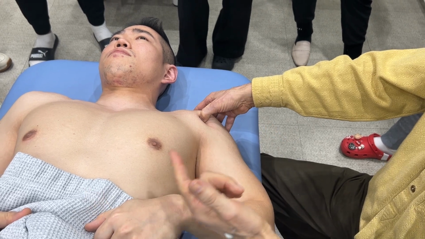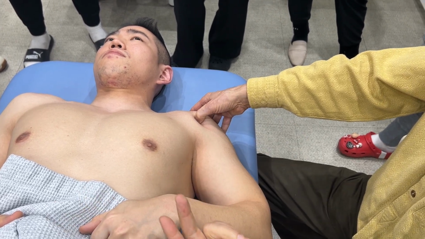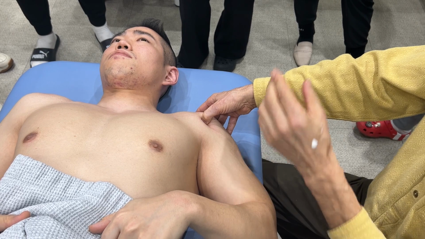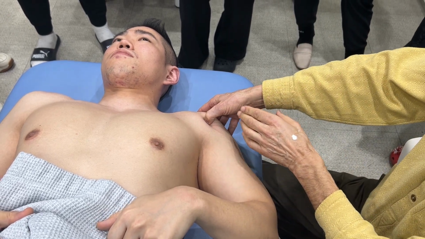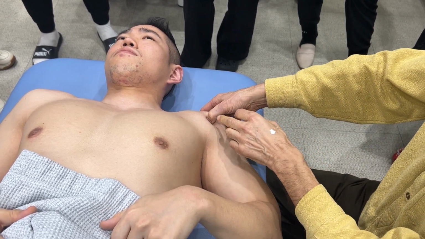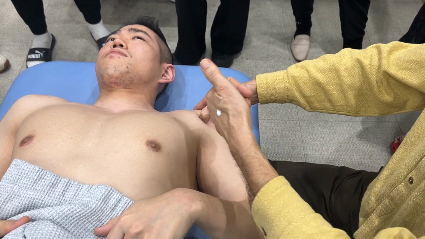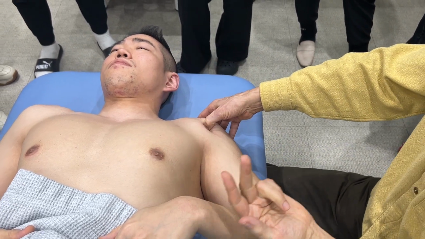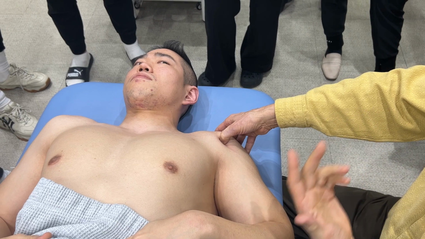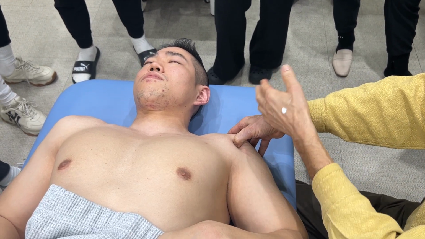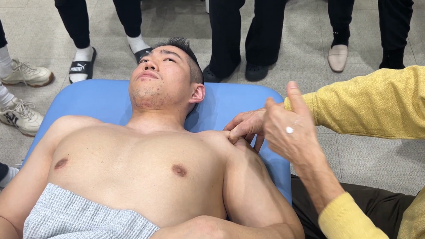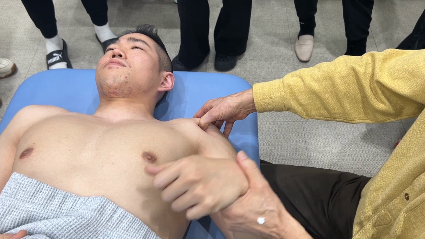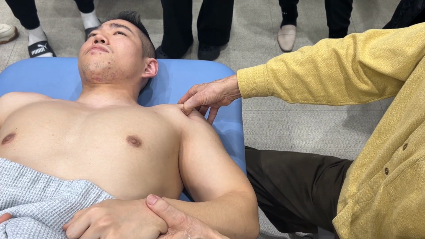Supraspinatus, infraspinatus, teres. Okay. So I know with that I also have to look in the supraspinatus, infraspinatus, and teres for trigger points, because my hypothesis is that there are trigger points with taut bands and they make the irritation here on this side. Okay. Now we can differentiate.